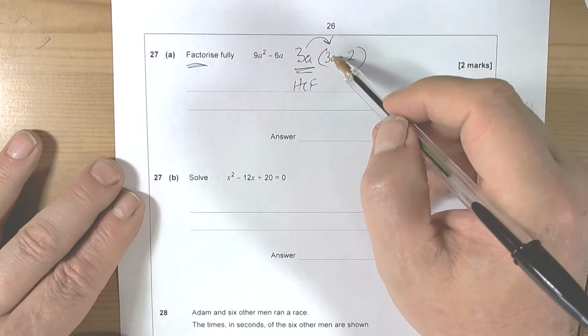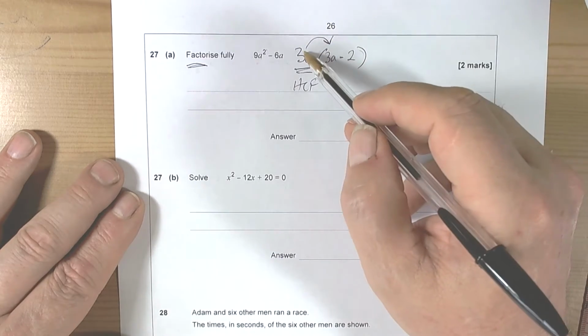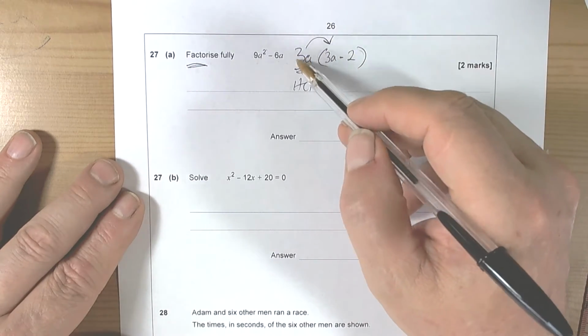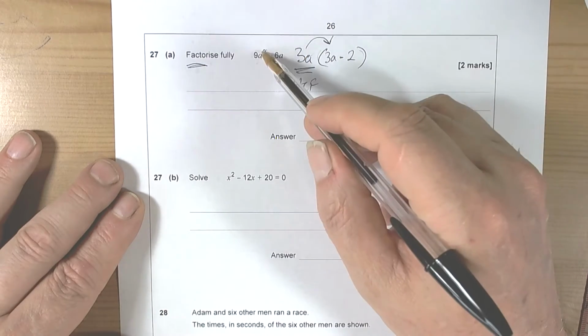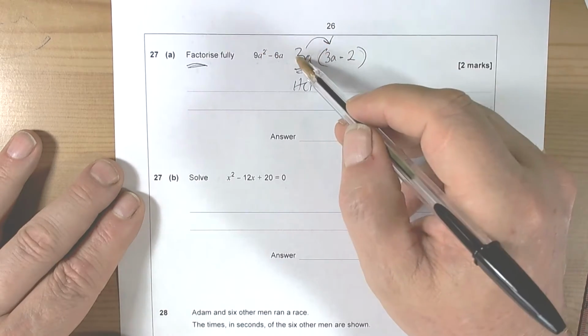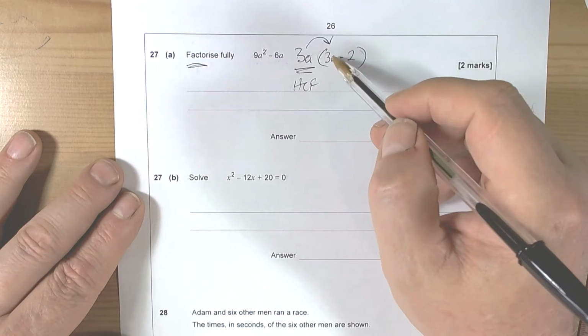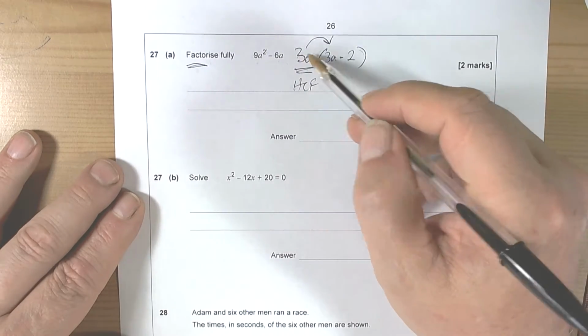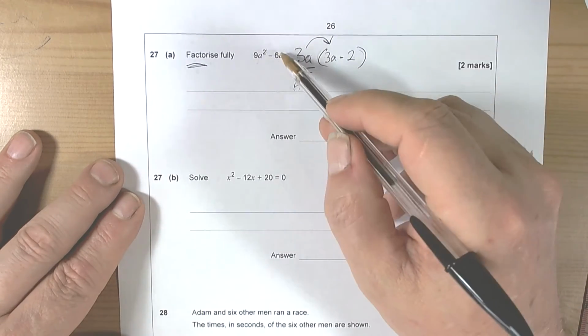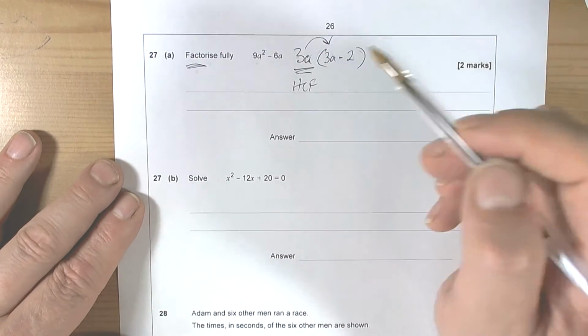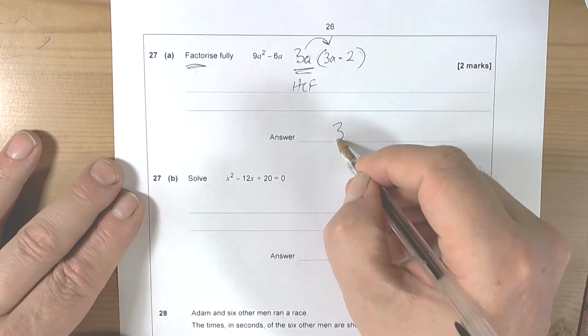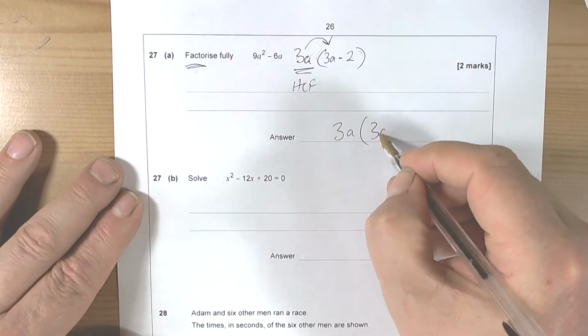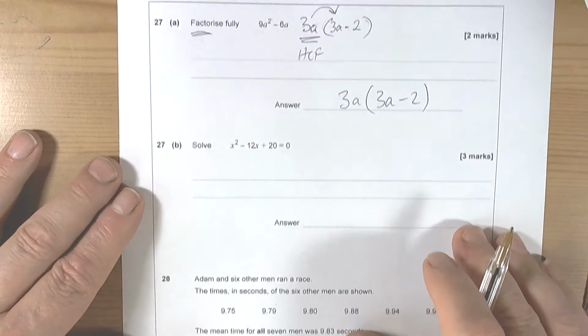And then we work out what goes inside the bracket by thinking about what's needed to multiply the highest common factor by to give you back the original term. So 3 times 3 is 9, a times a is a squared, 3 times 2 is 6, and it's already got an a, so an a, and the takeaway means we've got the takeaway there. So the answer here is going to be 3a take away 2.